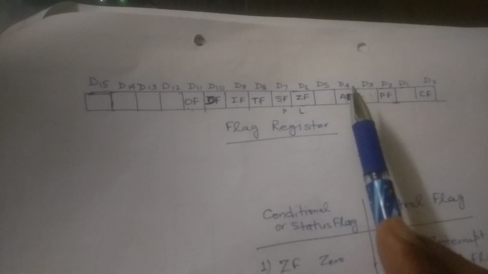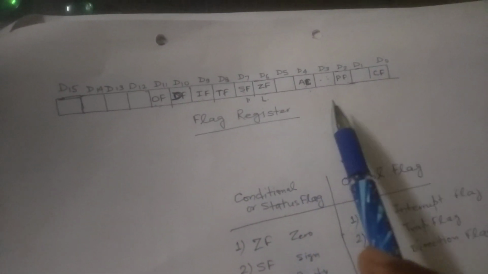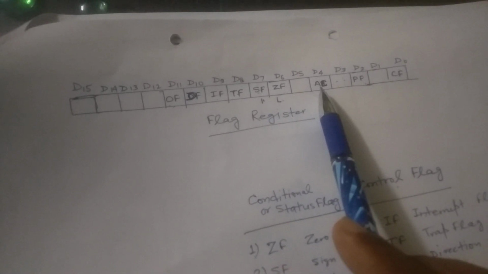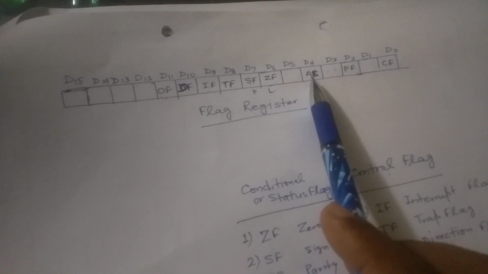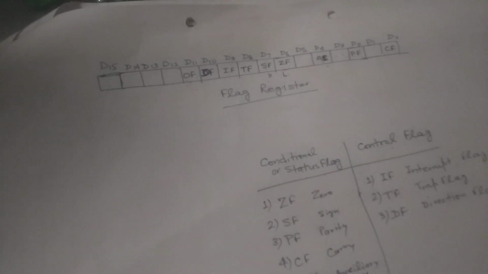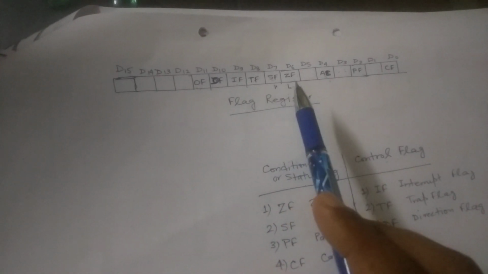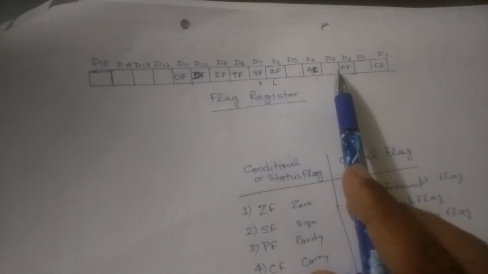Here, both cases will be considered. The auxiliary carry flag will be set to 1 if the carry is propagated from D3 to D4 if the numbers are of 8 bits, or if the carry is propagated from D7 to D8 if the numbers are of 16 bits. If we take 16-bit numbers, then to set the auxiliary carry flag, the carry propagation must be from D7 to D8, and if the numbers are of 8 bits, then the carry propagation must be from D3 to D4.